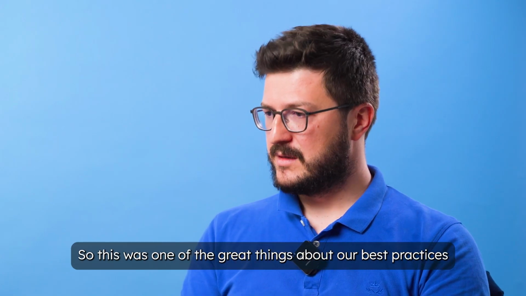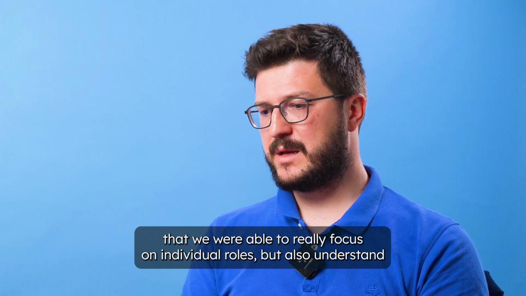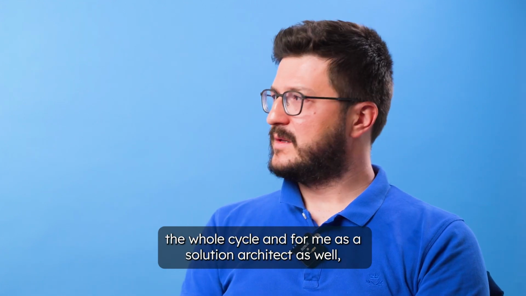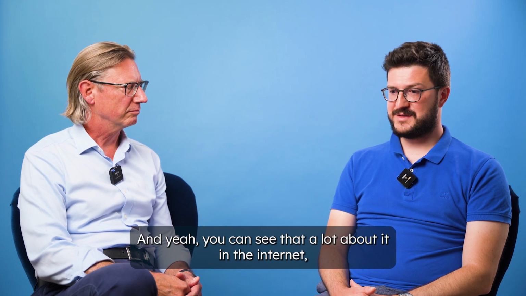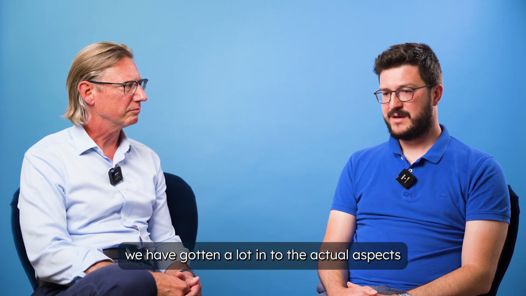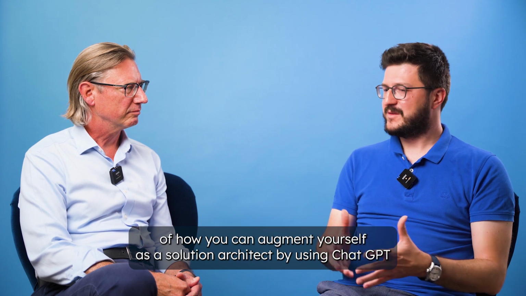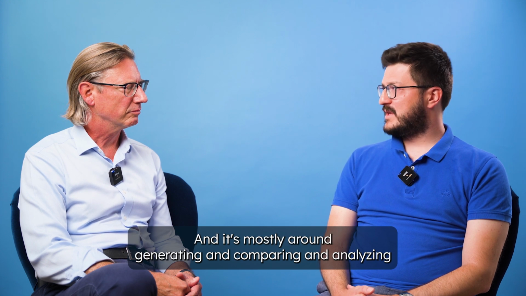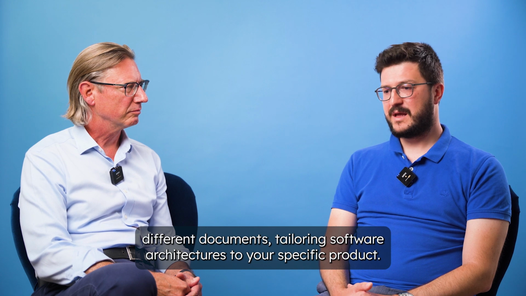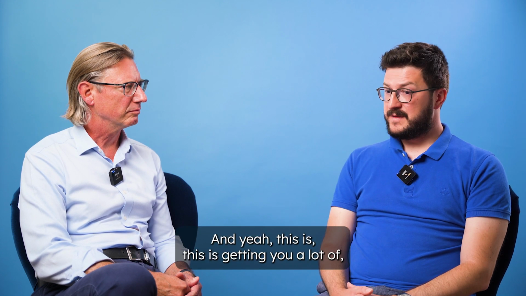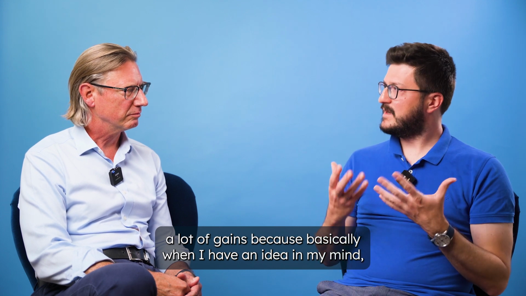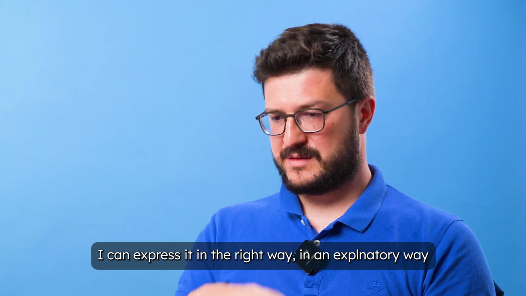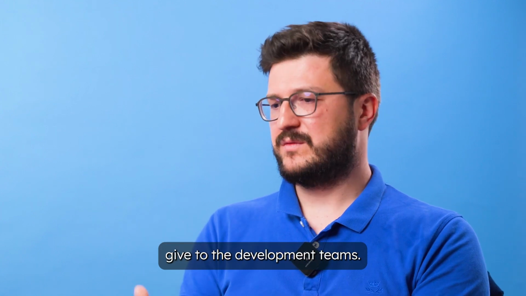Absolutely. This was one of the great things about our best practices, that we were able to focus on the individual roles, but also understand the whole cycle. For me as a solution architect, the actual benefits are in something we call the augmented architect. In our best practices, we get into how you can augment yourself as a solution architect by using ChatGPT. It's mostly around generating, comparing and analyzing different documents, and tailoring software architectures to your specific product. This gets you a lot of gains, because when I have an idea in my mind, I can express it in an explanatory way and then get the actual specification that I can give to the development teams.